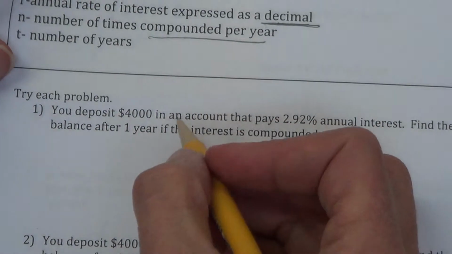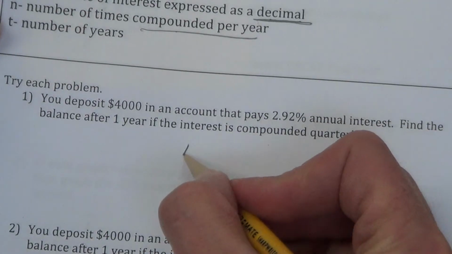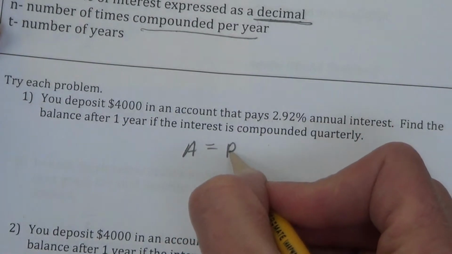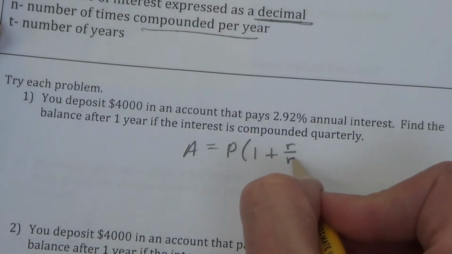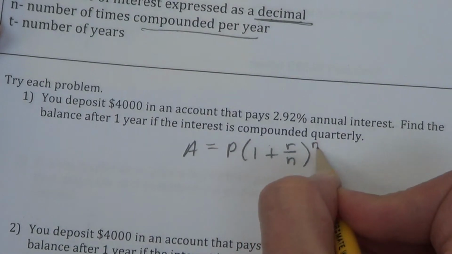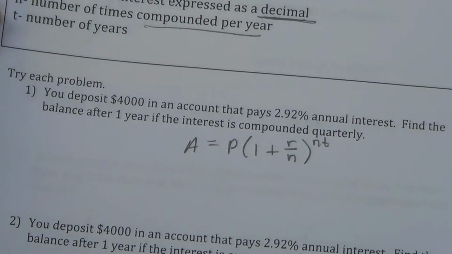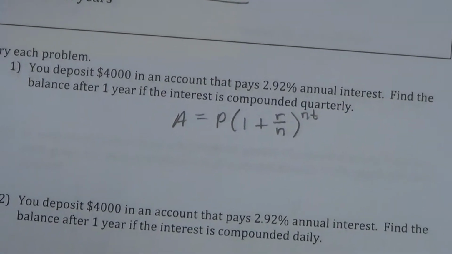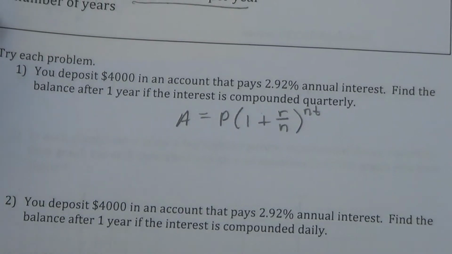Underline the important things, marking what letter they are. First, let's recopy the formula. A equals P, 1 plus R over N, raised to the NT. Aren't you glad you didn't have to develop that formula? It's a really handy one to use, but luckily we don't have to prove it and develop it.